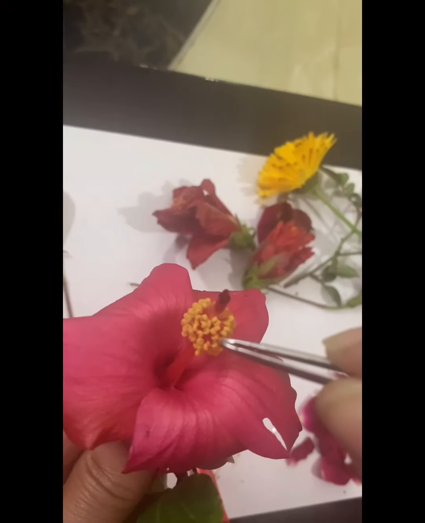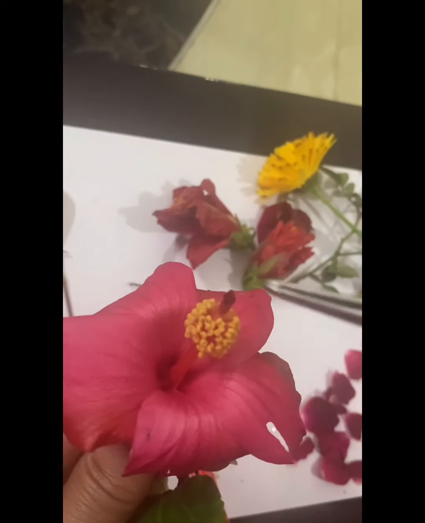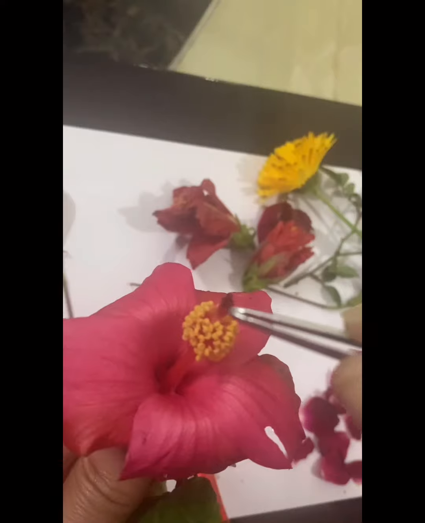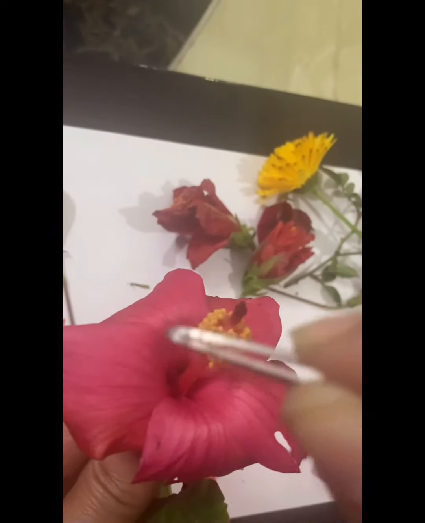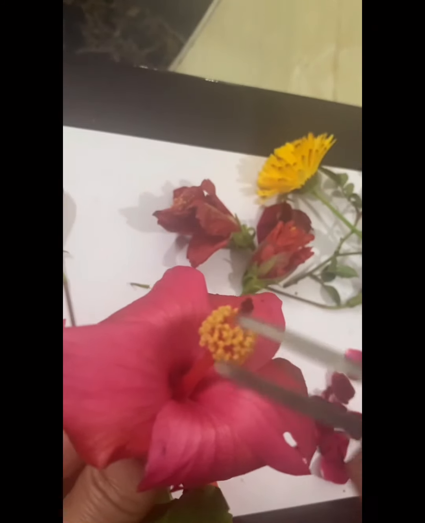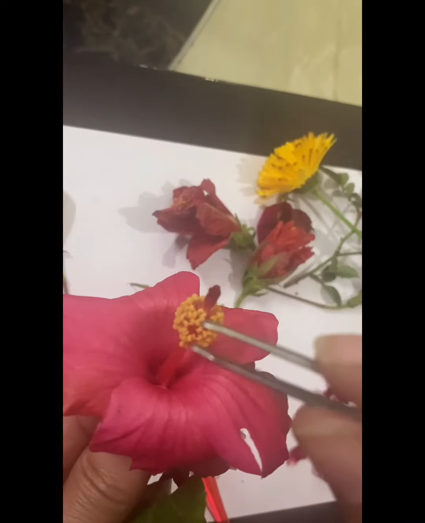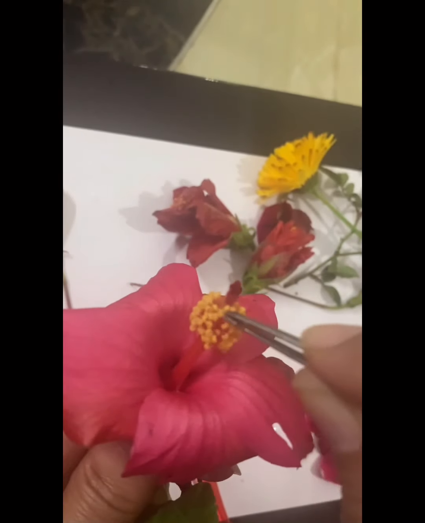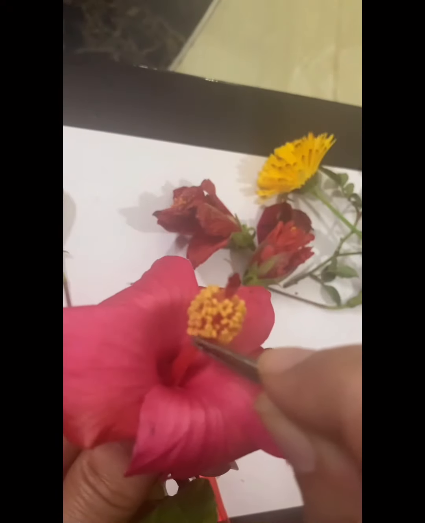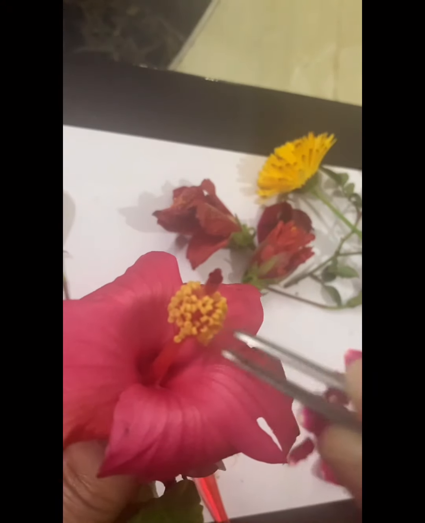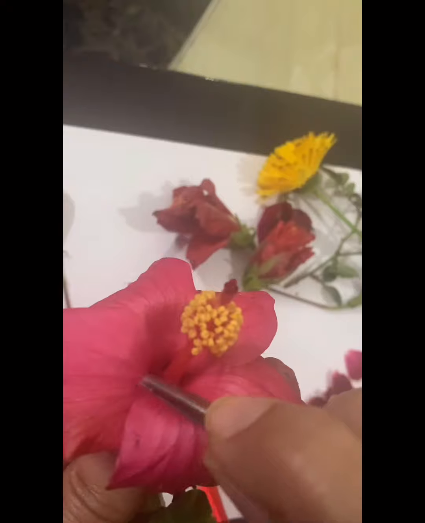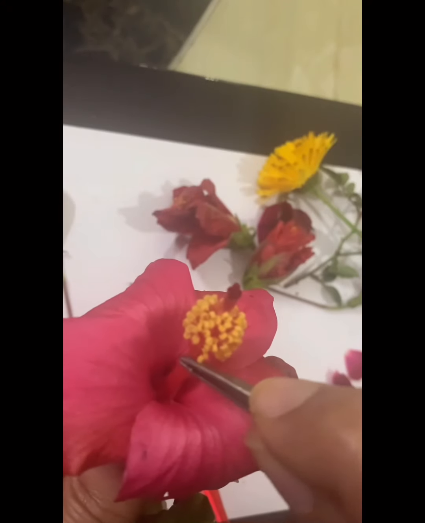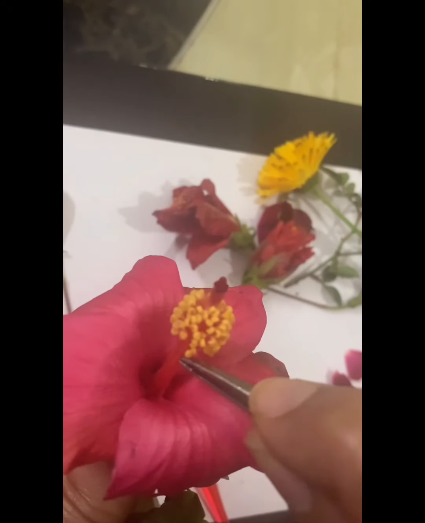I hope you can make out these yellow structures are the stamens, the male reproductive organs. And when you remove these stamens, you will find a long tube-like structure which is flask shaped below. So that is known as the pistil, which is the female reproductive organ.